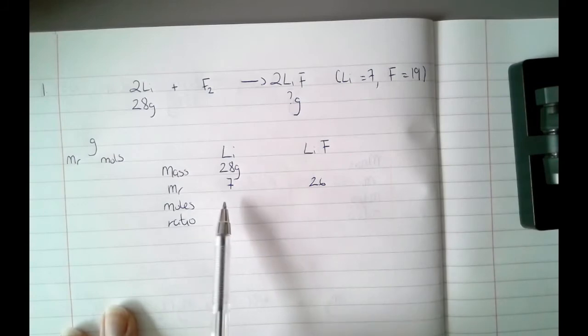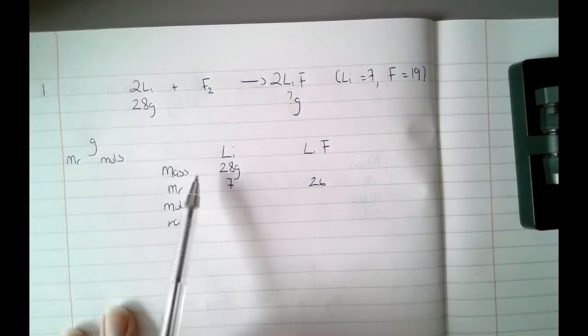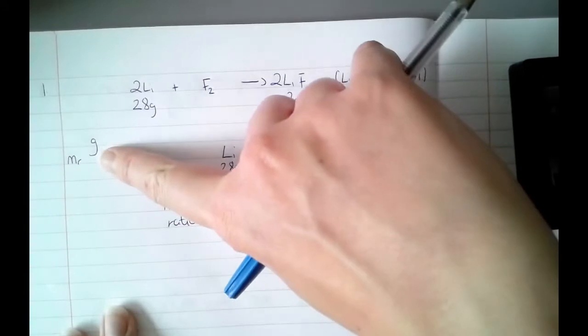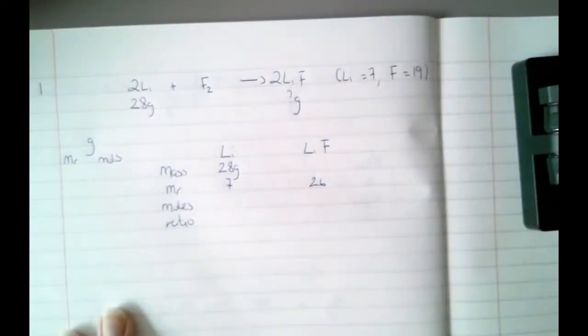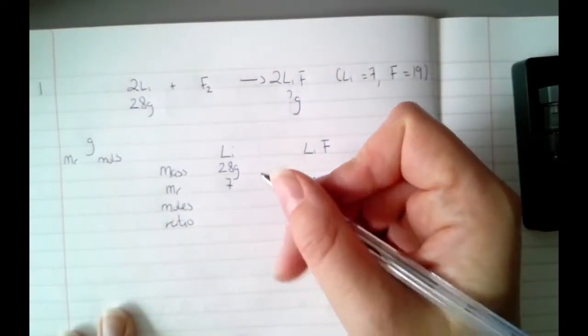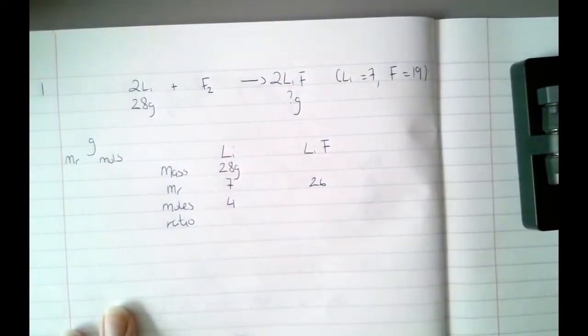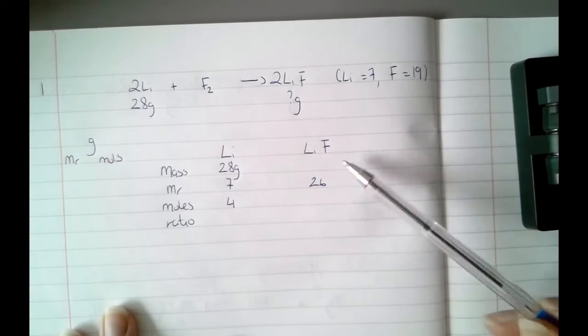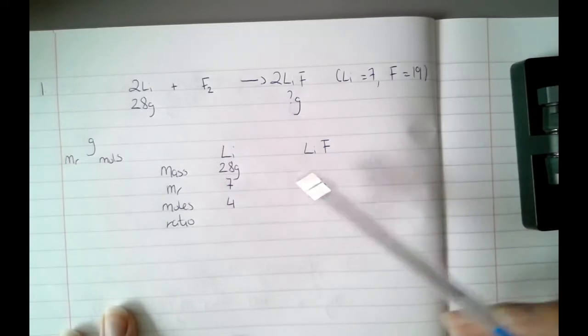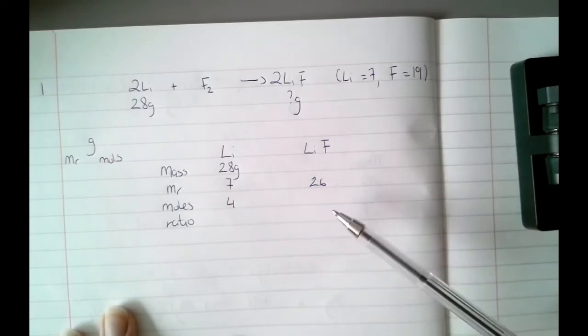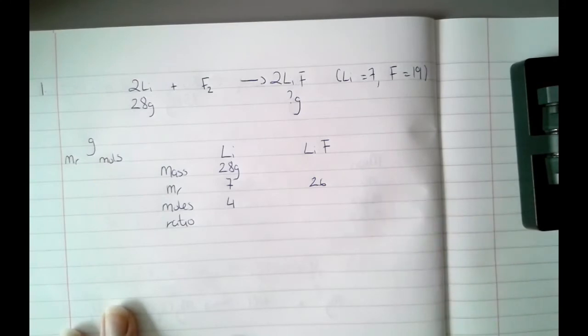The next line I've got is moles. So for lithium, I can do mass divided by formula mass to find the moles. So it's going to be 28 divided by 7, and 28 divided by 7 is 4. So I've got 4 moles of lithium. But when I come over for lithium fluoride, because I don't have mass, I cannot use that same formula to find moles. Instead, what I need to use is ratio, and this is where you use the big numbers.